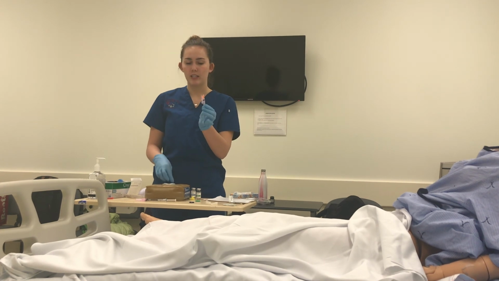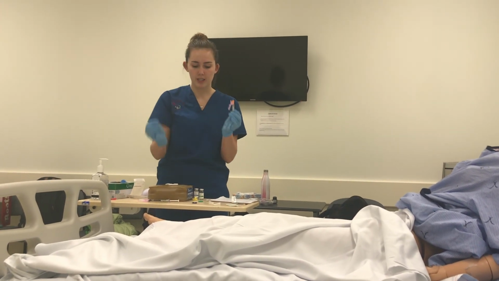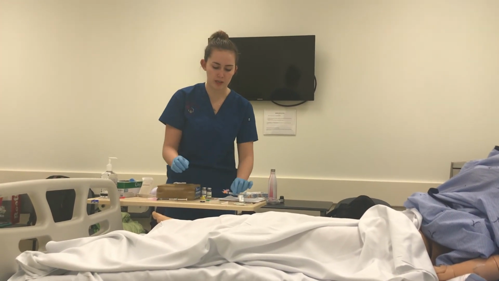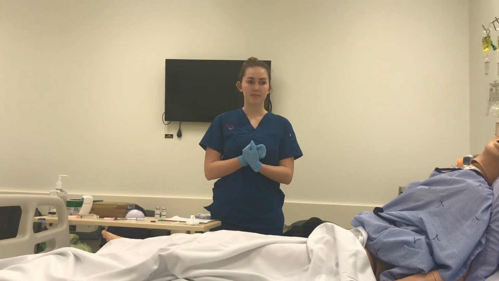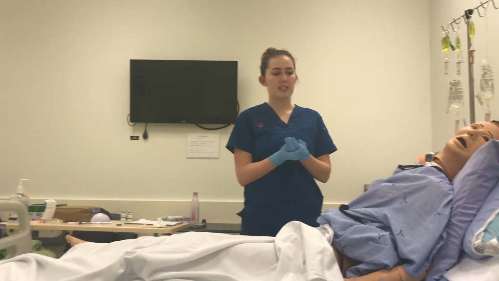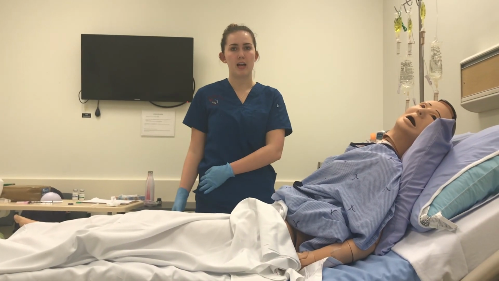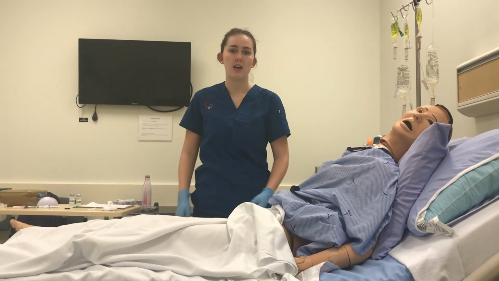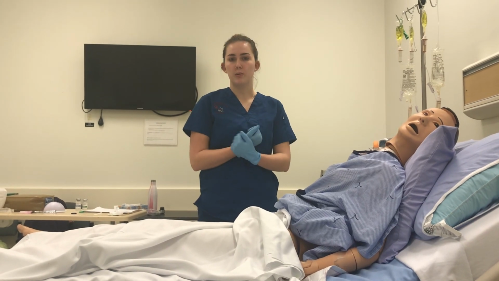And in a normal case, you would recap this needle by putting on the safety. However, we're going to just recap this needle. We're now going to administer the IM injection. Injection sites include the deltoid, the vastus lateralis, and the ventrogluteal. For the purpose of this assessment, we're going to do the deltoid.